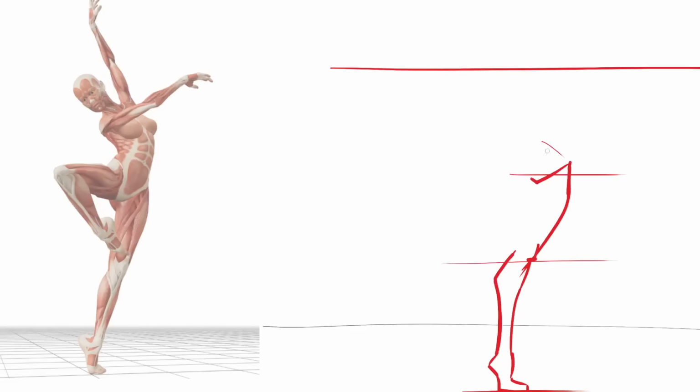Then from here, draw the front plane of the legs, and then I guess we need the other foot as well. We can see in the reference that this is slightly above the knee, and then we have the leg going out that way. You need to make sure that the distance between the knee and the foot is the same.